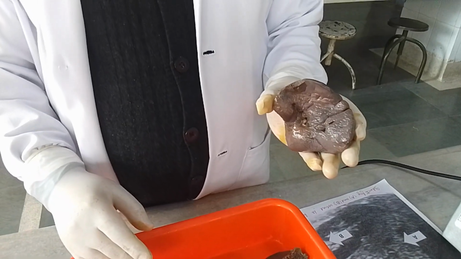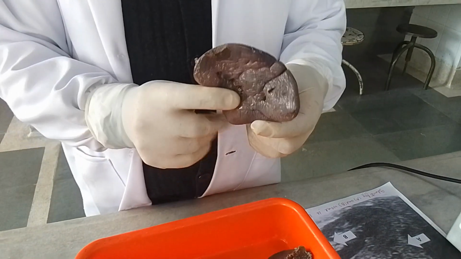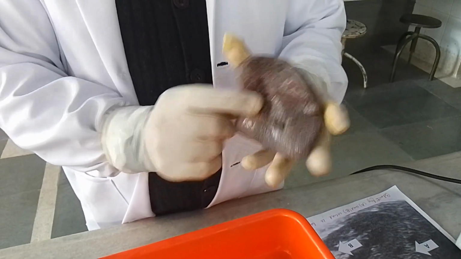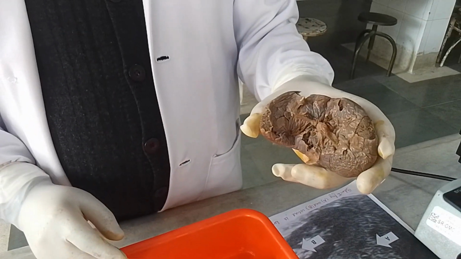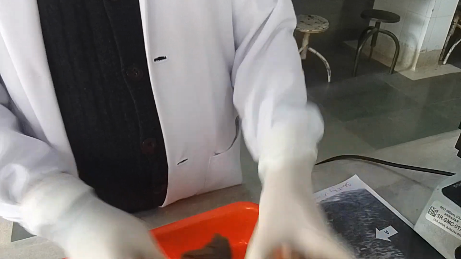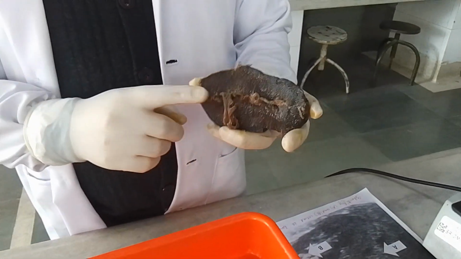Of these structures, identify this viscera. It is spleen. Identify this viscera. Again it is spleen. This one is also spleen.